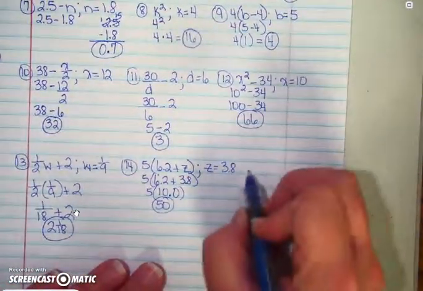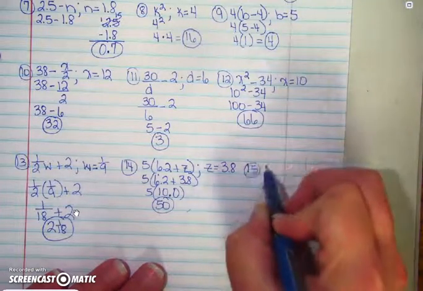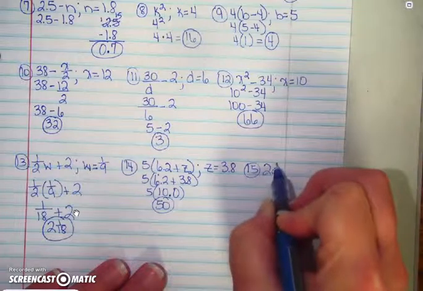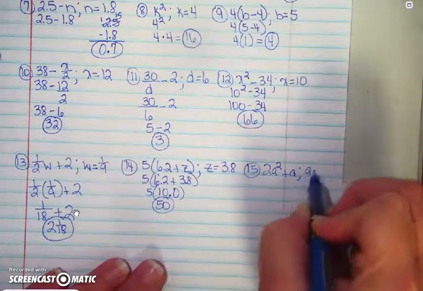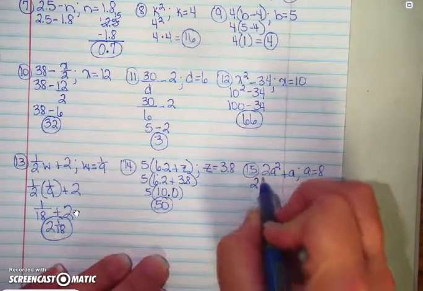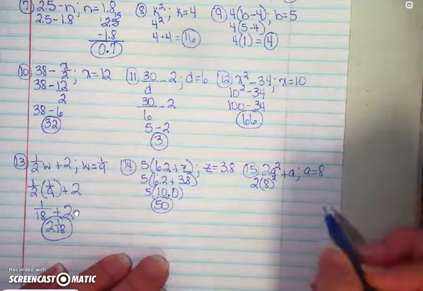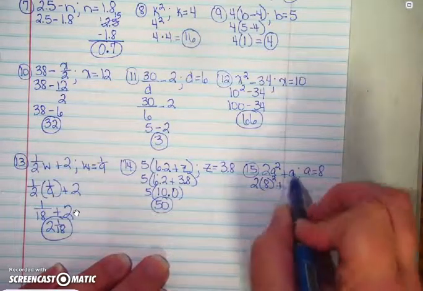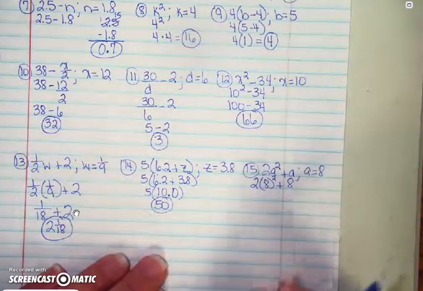Okay, problem number 15. We have 2a squared plus a when a equals 8. So we have 2 times 8, and we're going to square that 8. Plus, we've got that same variable, so we're going to plug in another 8.